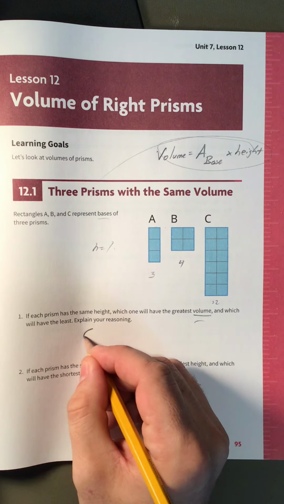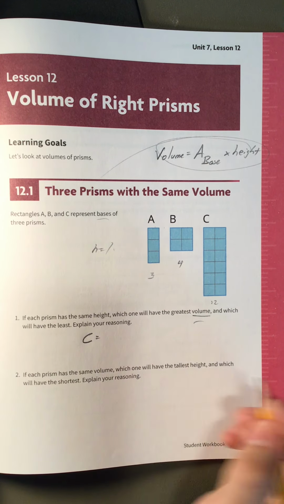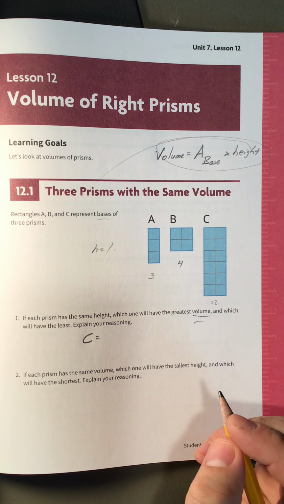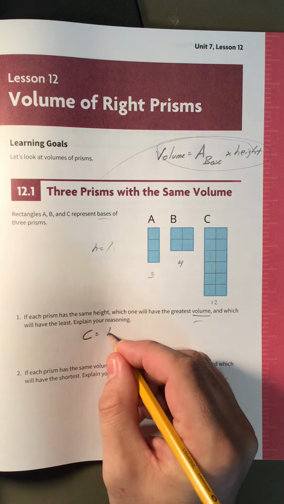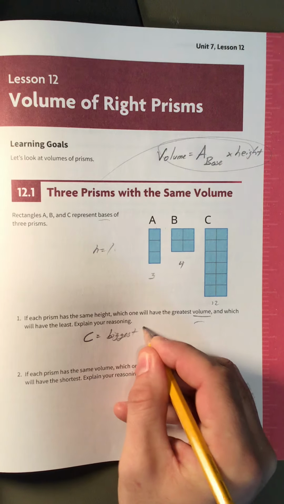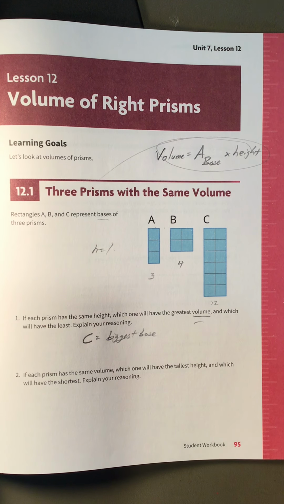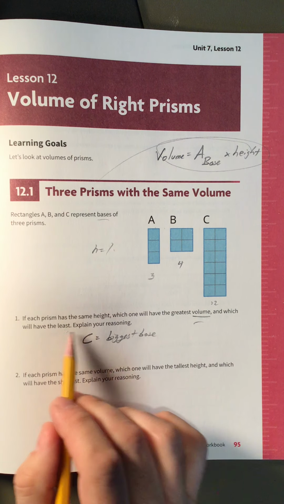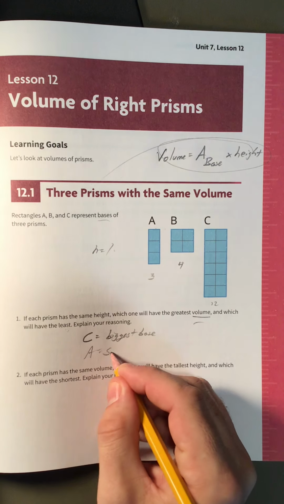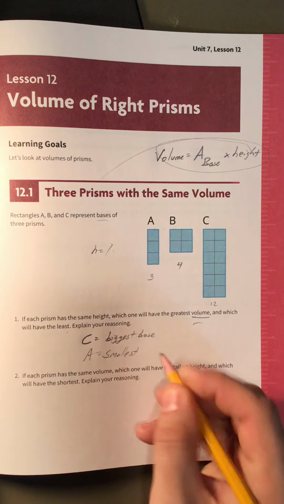Okay, well, C should have the biggest volume. Because the height's the same, why does C have the biggest volume? Because it has the largest base. Then which one will have the least? That would be A, complete opposite, because it has the smallest base.